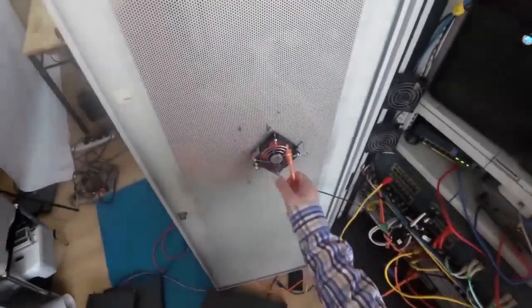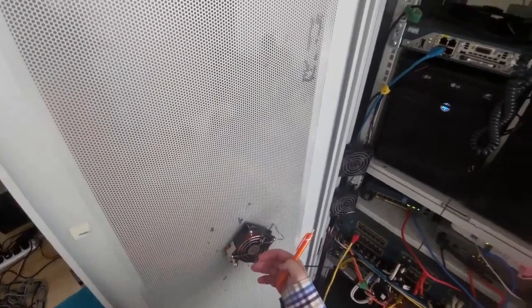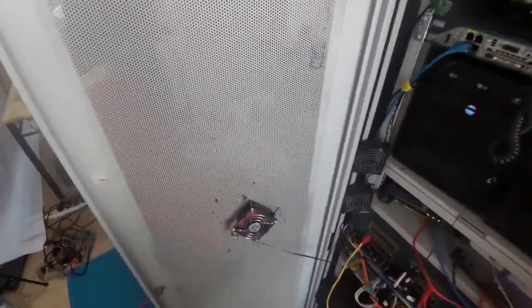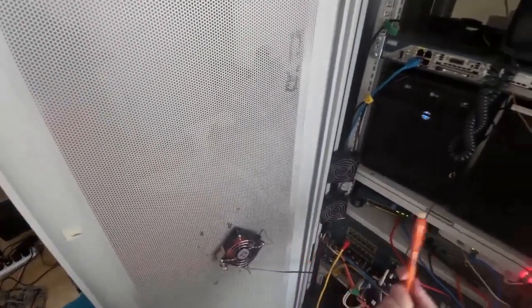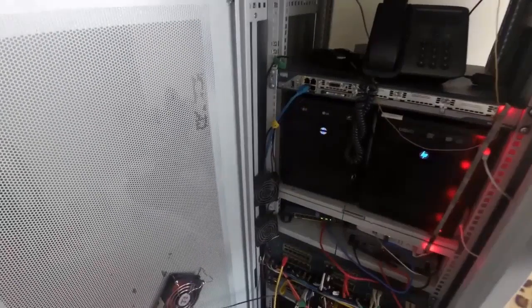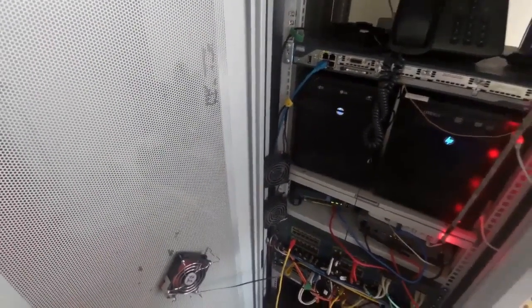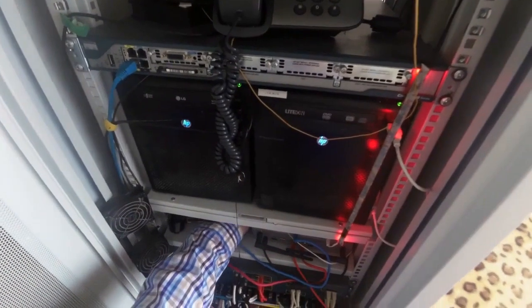Here you can see a really nice fan, and it is quiet because it is a USB fan. I know it will not produce as good flow as, you know, rack mounted fan trays, things like that, but it is quiet and it's more than enough to keep these devices in good shape.